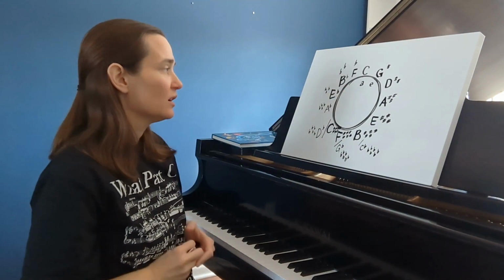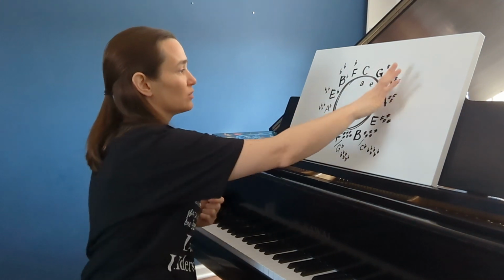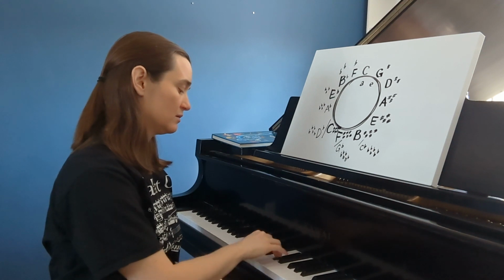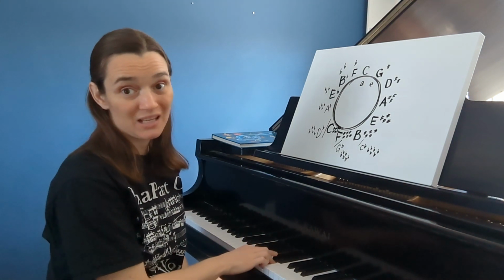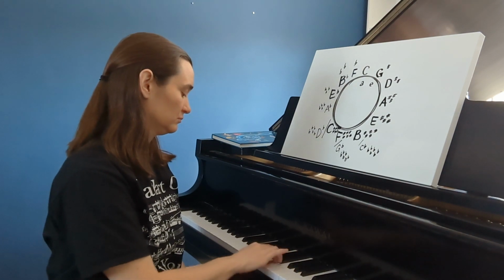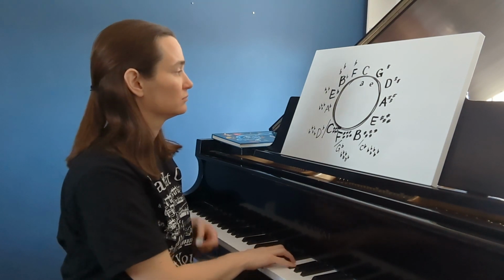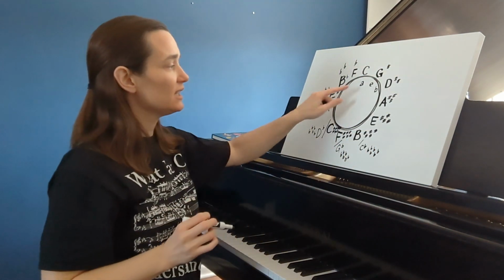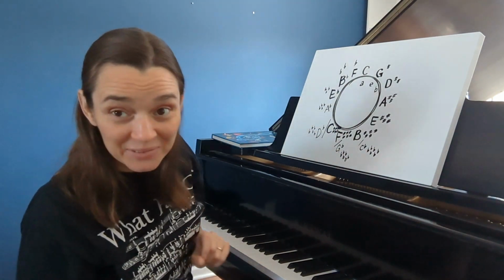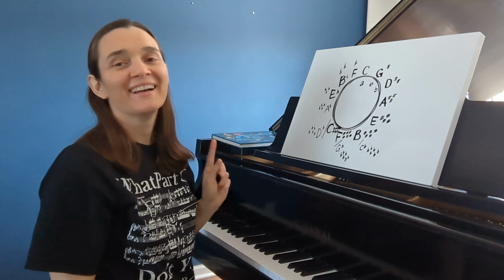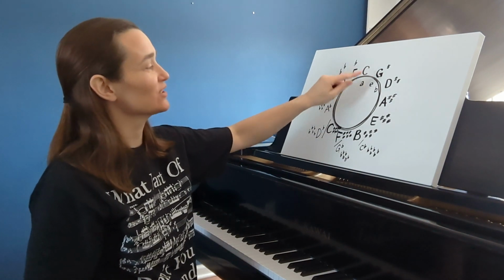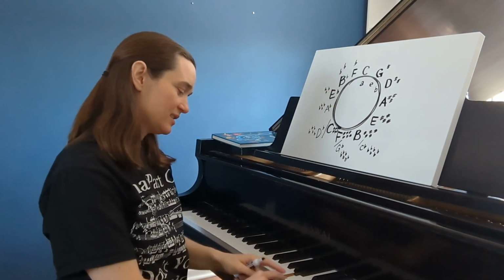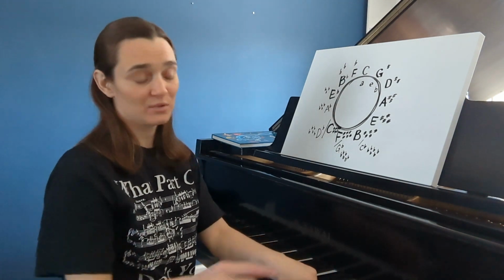It has one sharp. Moving around, we have the relative to D major. Going down a third, it's B minor. B minor has two sharps in its key signature, and it is related to D major. Now, if you look carefully at this circle, you'll start to notice this is also a circle of fifths. So A minor, E minor, B minor, they are moving in fifths as well.